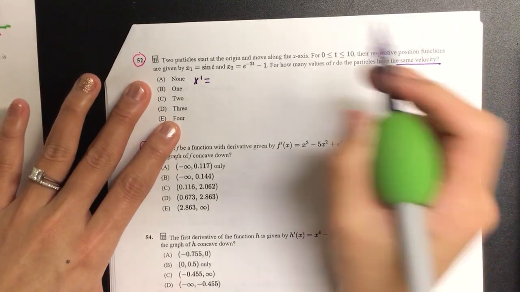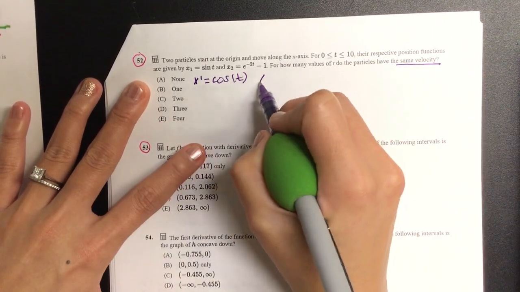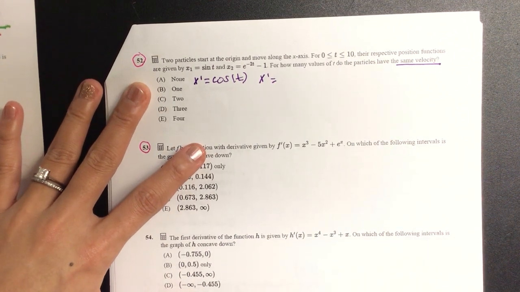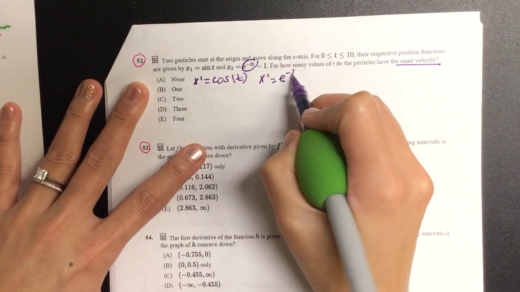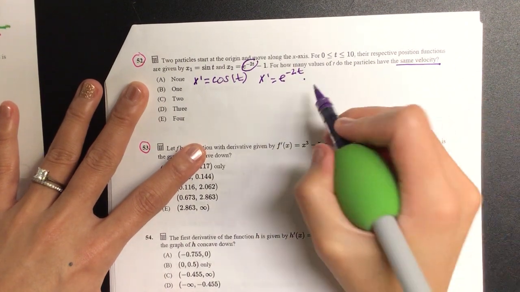What's the derivative of sine? Cosine. And then for the second one, okay, the second one's good practice for deriving the e. E to the whatever is itself times the derivative of the power, right? So copy that as it is, times the derivative of that. What is the derivative of that?